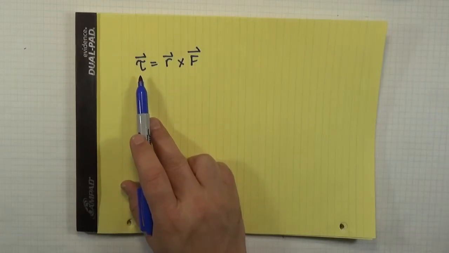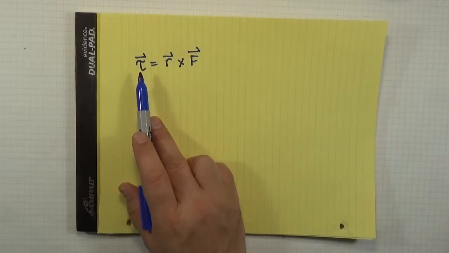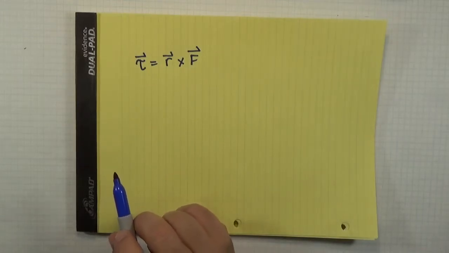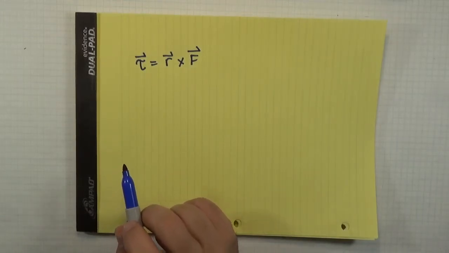That vector is defined by the right-hand rule. So if the object rotates in a given direction, you use your right hand, you point your fingers in the direction of rotation, and your thumb defines the direction that we call the torque vector. Okay, so you've encountered the right-hand rule before, and you may or may not remember that from first term.